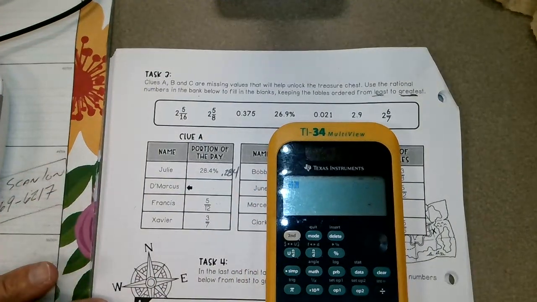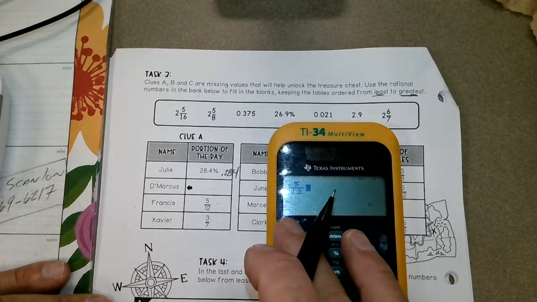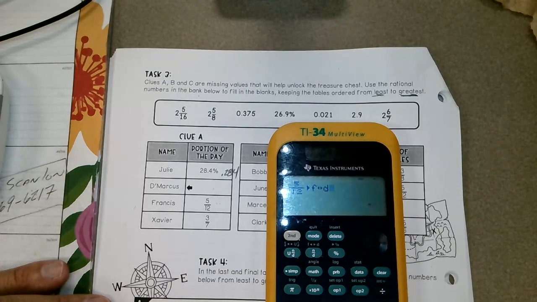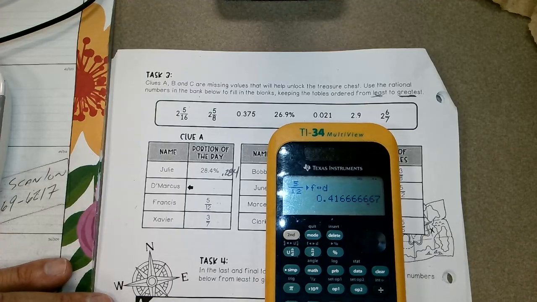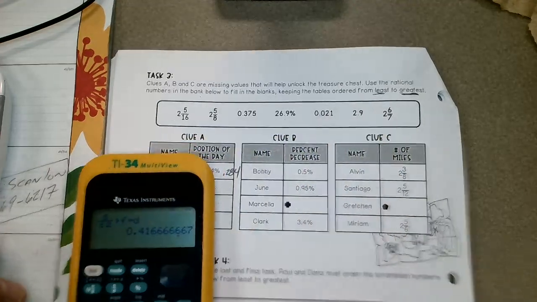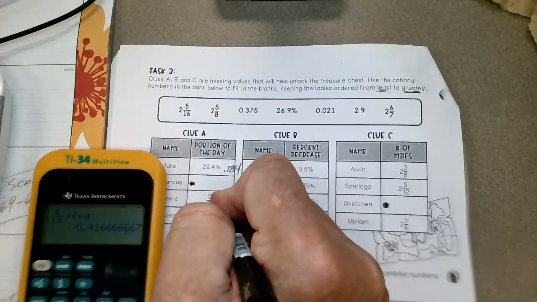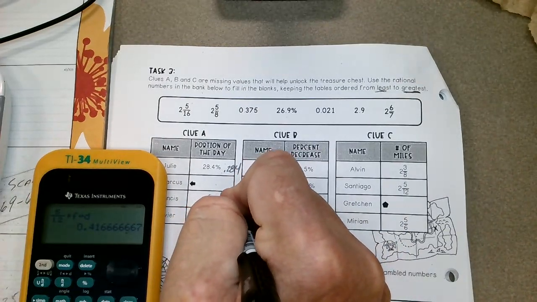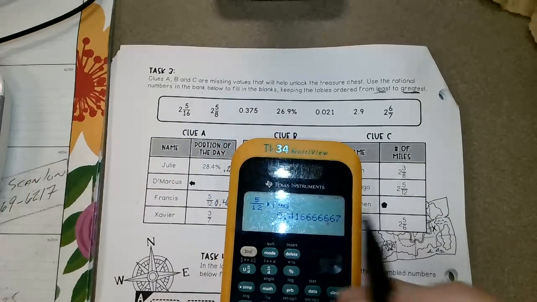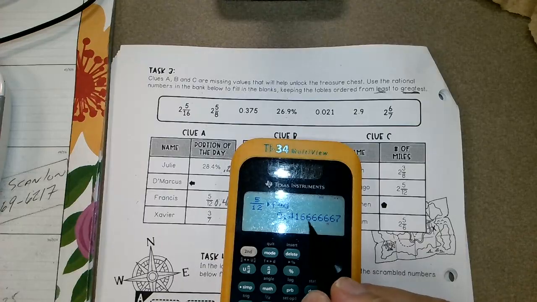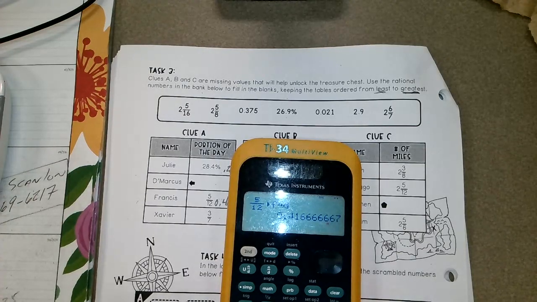5/12 is our next issue. 5 n/d 12, and get your fraction in there. To change that to a decimal, we hit second n/d, fraction to decimal, decimal to fraction. And there it is. And it's kind of a unique decimal. It's a repeater, right? So let's write that down. It's going to be 416 thousandths with the 6 repeating. And I put the bar over the 6 because the 6's go forever. Remember, your calculator is rounding at the end.